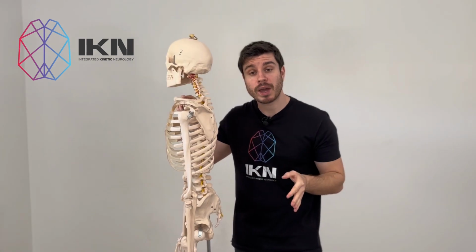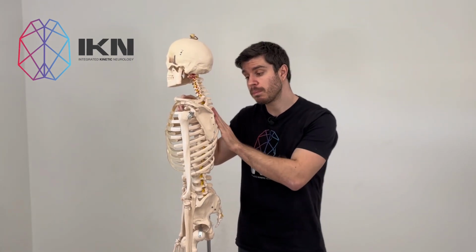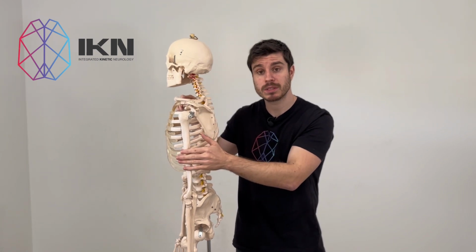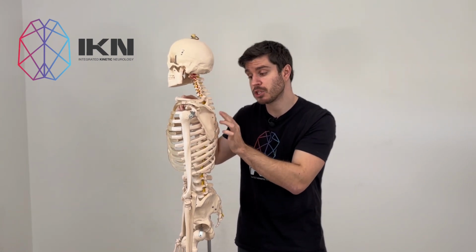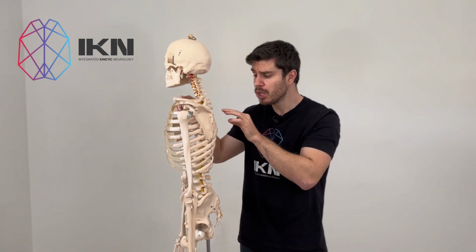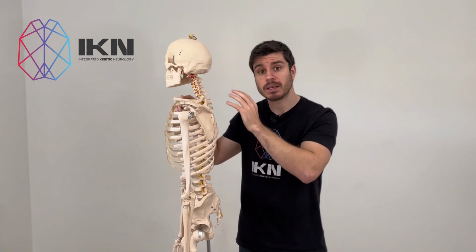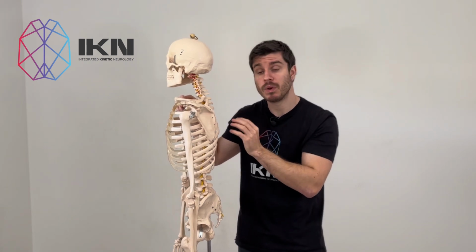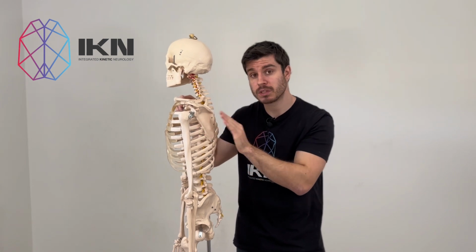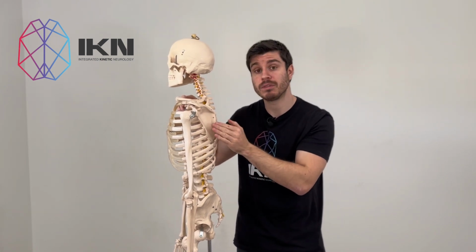So the first interaction we're going to look at is the interaction between the ribcage and the scapula. So working proximally, and then we're going to move distally into the humerus to see how this interaction between the ribcage and scapula influences the movement capacity of the humerus. So we're going to look at the sagittal plane behavior of the ribcage, flexion, extension, and how that has an influence on the transverse plane rotational behavior of the scapula.